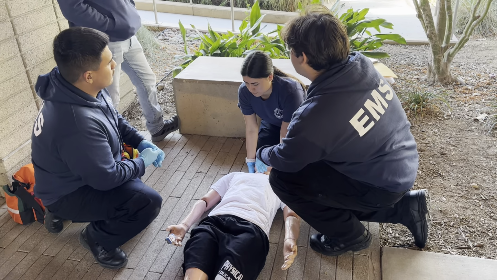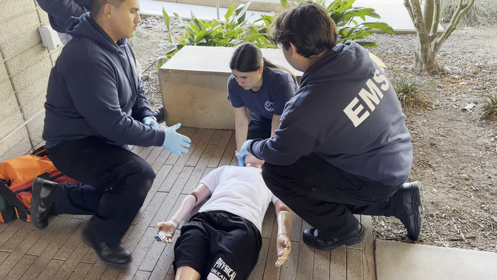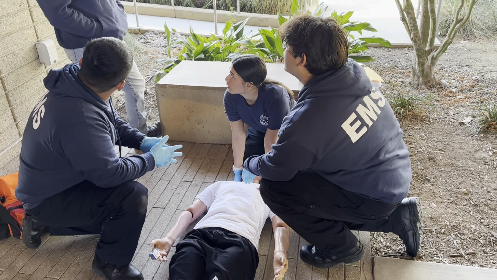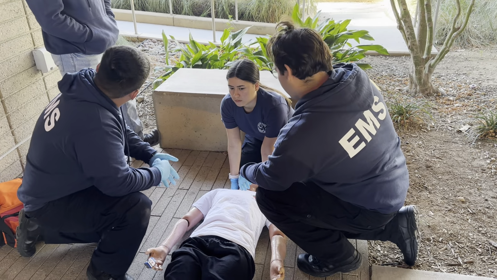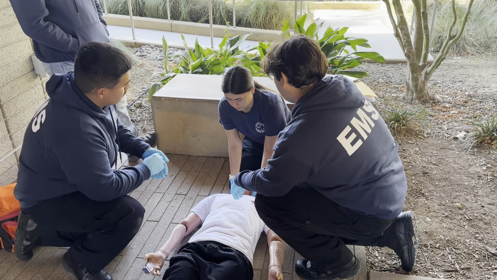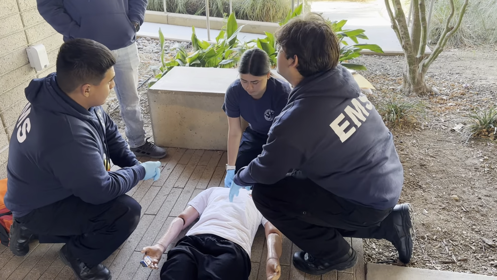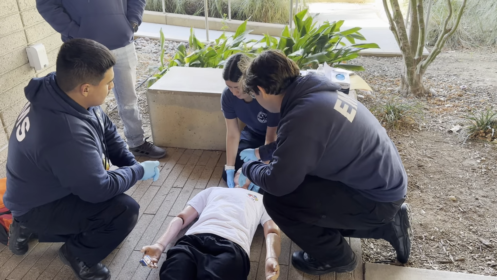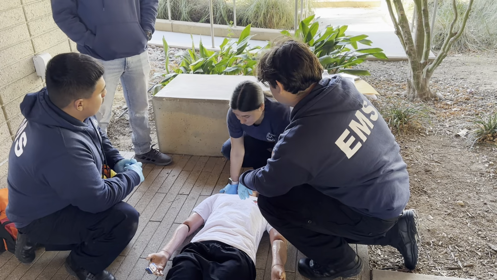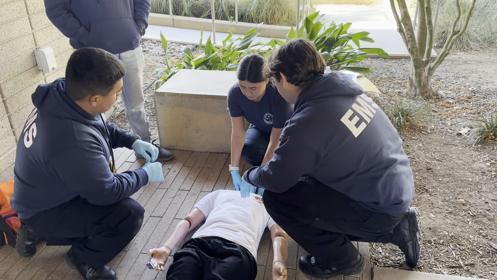DCAP-BTLS. And then facial asymmetry and blood on gloves. So you're going to run your fingers along the scalp. Okay, it's clear. No battle signs, no raccoon eyes. It's clear.